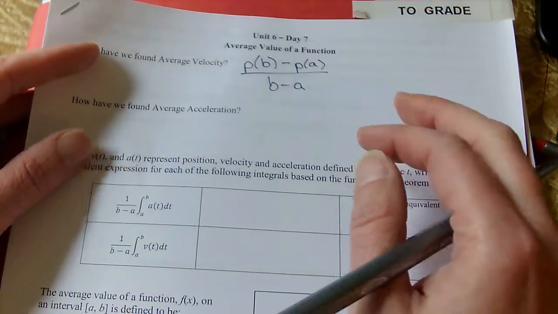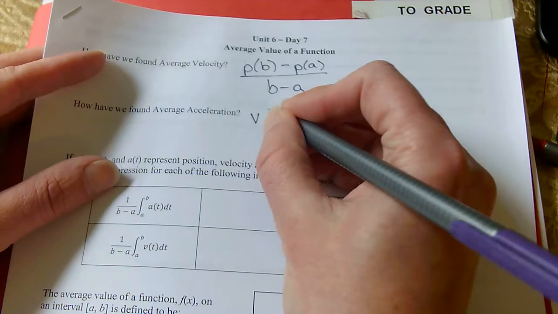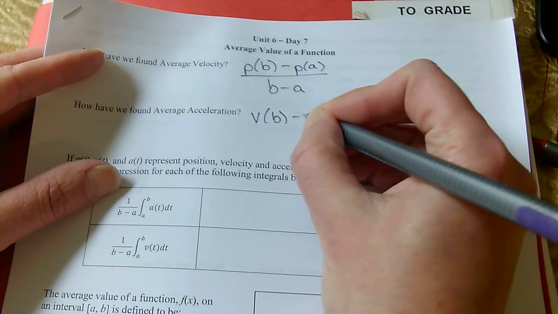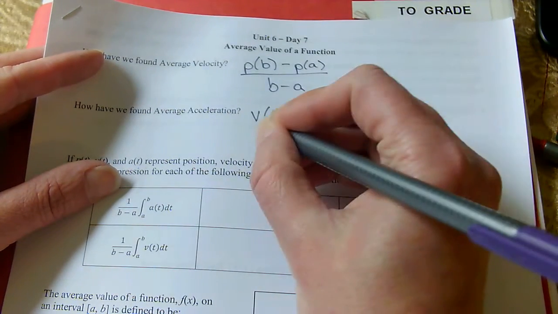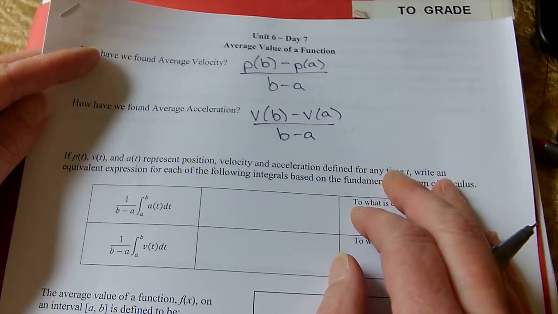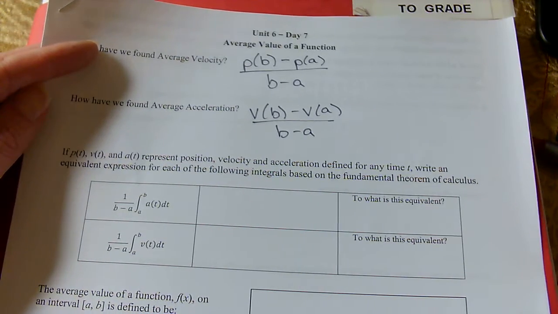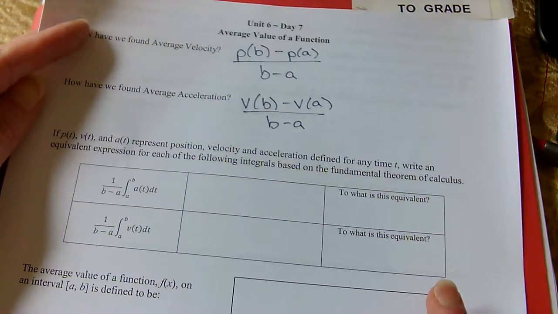How would you find average acceleration? Well, change in velocity over the change in time. Well, let's think about how we could use integration to help us find this.